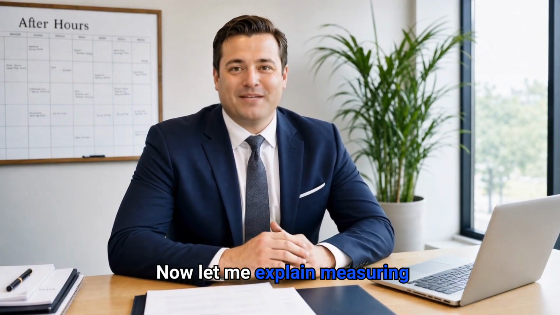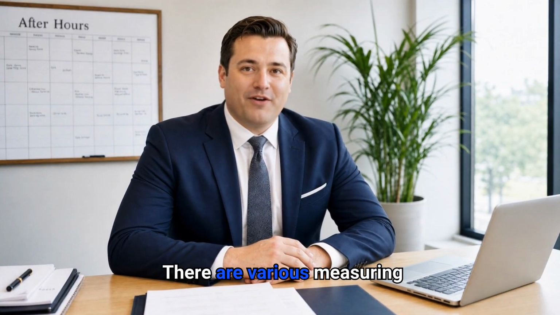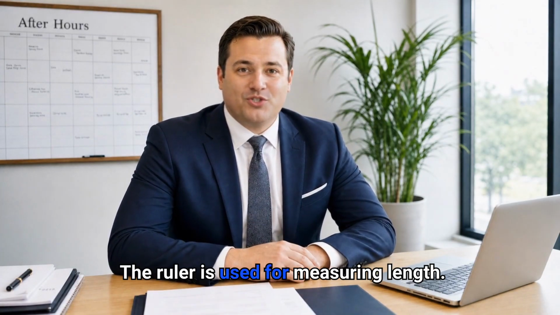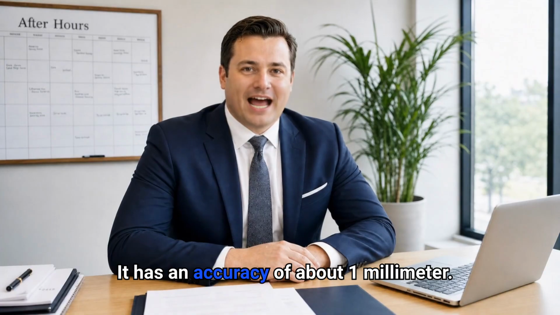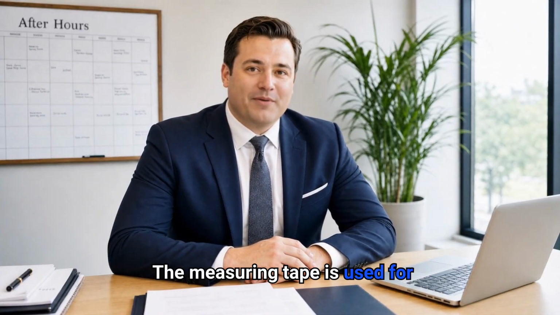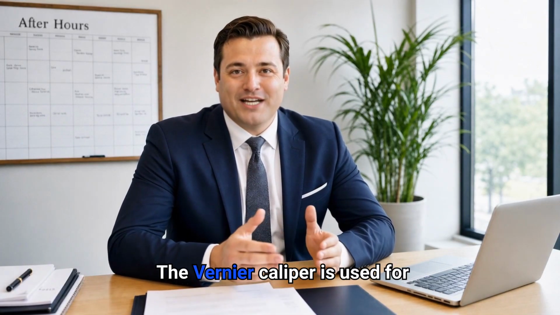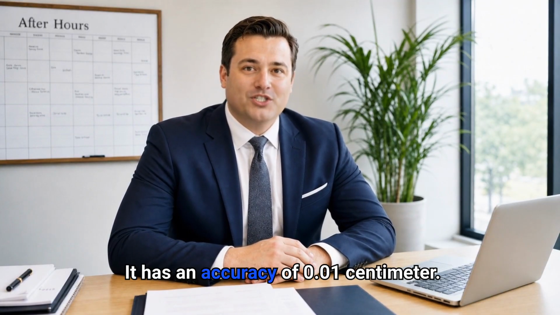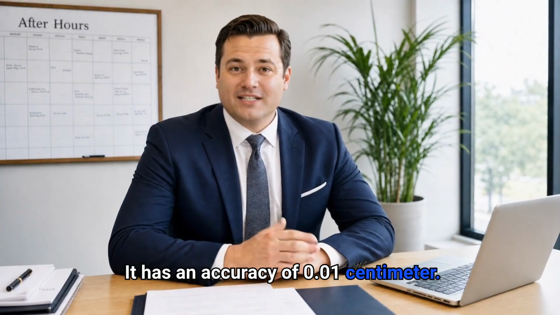Now let me explain measuring instruments. There are various measuring instruments used in physics. The ruler is used for measuring length. It has an accuracy of about 1 millimeter. The measuring tape is used for measuring longer lengths. The vernier caliper is used for measuring small lengths. It has an accuracy of 0.01 centimeter.